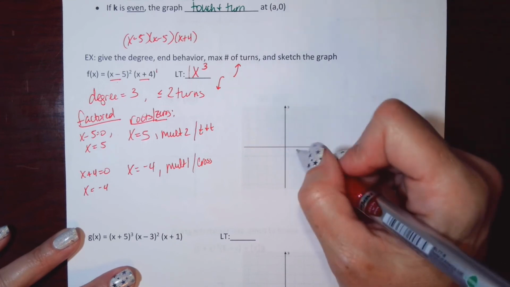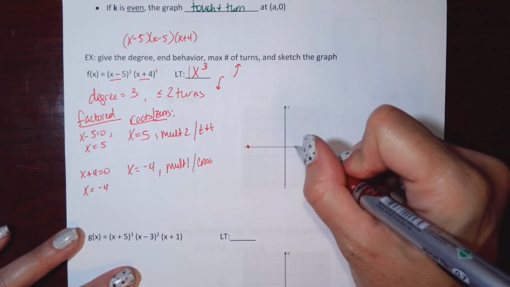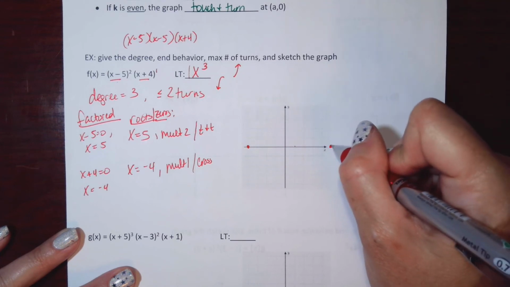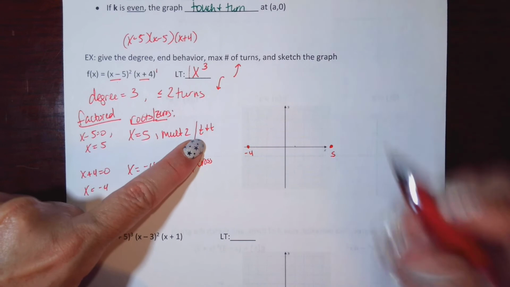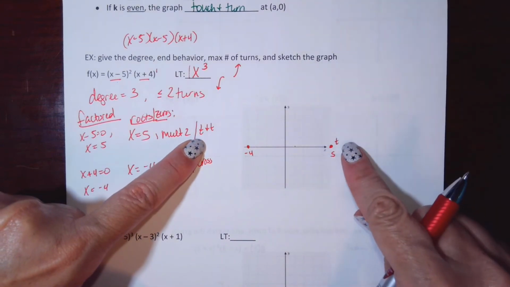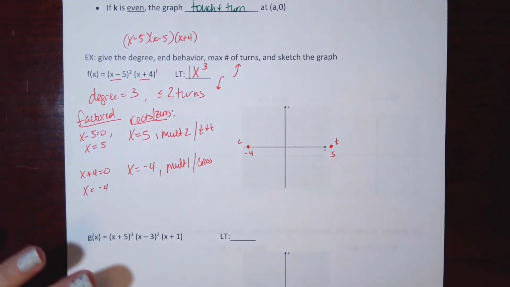So we know that my graph is going to intercept at 1, 2, 3, negative 4, and 1, 2, 3, 4, positive 5. Negative 4, positive 5. I know it's going to touch and turn at 5, so I'm going to put a little t there to remind myself. And I know it's going to cross at negative 4, so I'll put a little c there to remind myself about that.